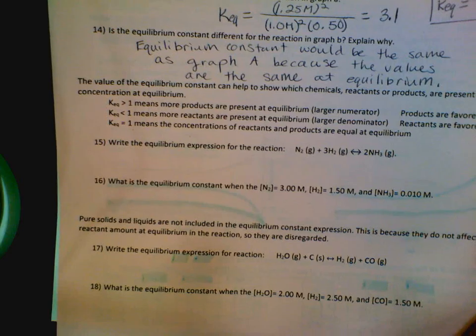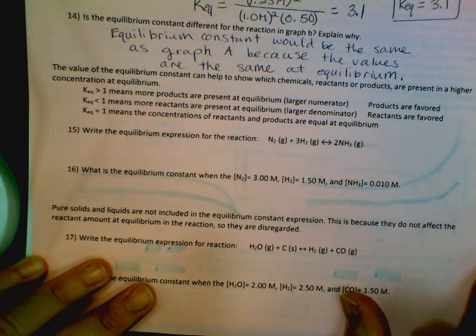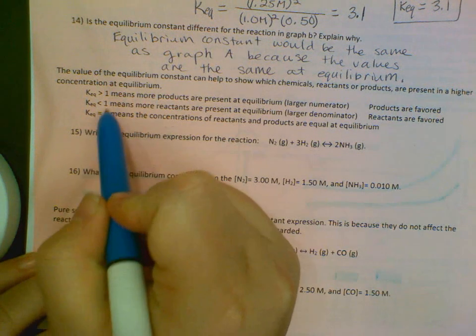So we're going to take a look at writing some equilibrium expressions and doing some calculations. I'll talk about some things we might run into in our practice and some notation that we should be aware of. So, let's use this as well.